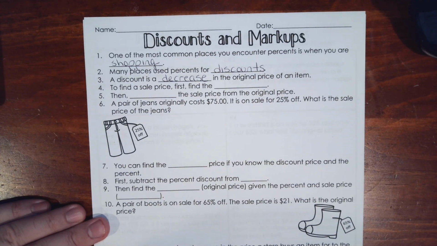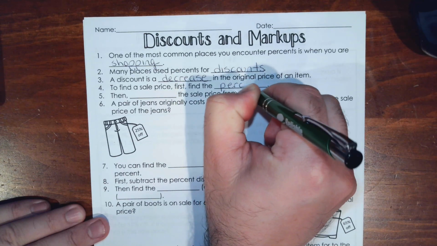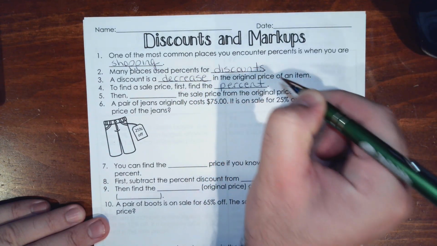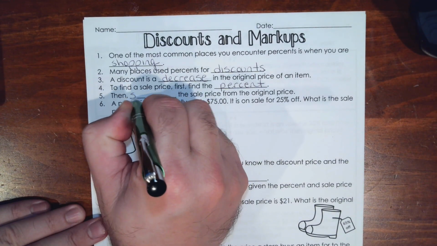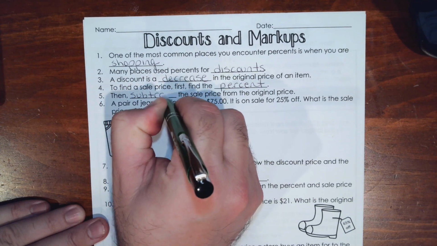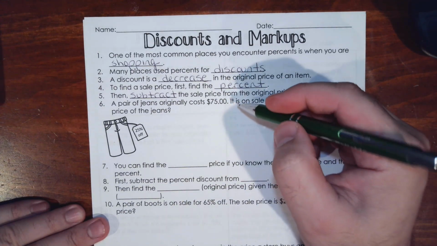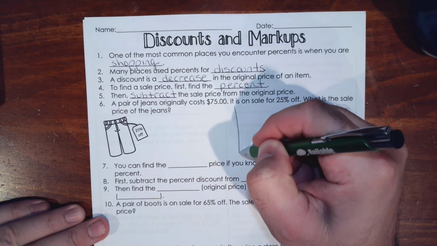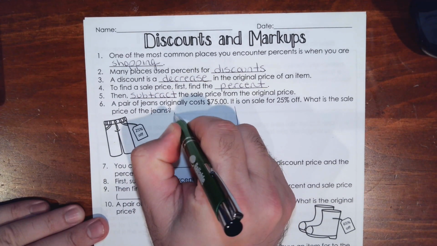To find a sale price, first find the percent. Then subtract the sale price from the original price. I'm going to solve this problem two different ways, using a proportion and using an equation. Just like always, you can decide which way you want to use, which way you want to solve the problem. I'm going to start with solving with a proportion.